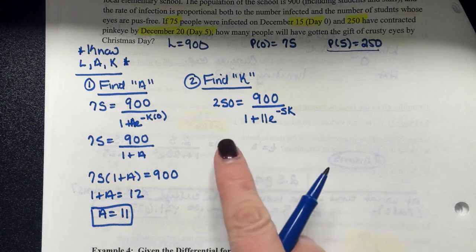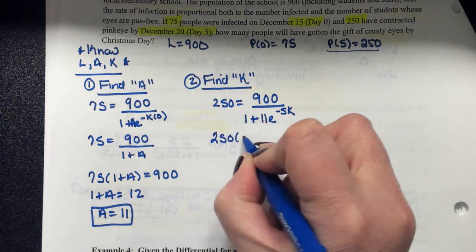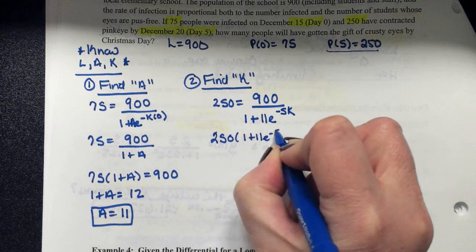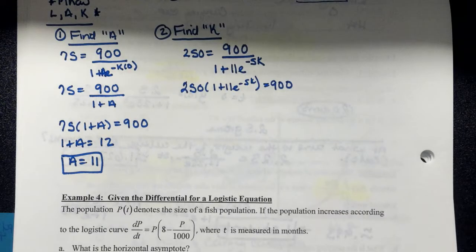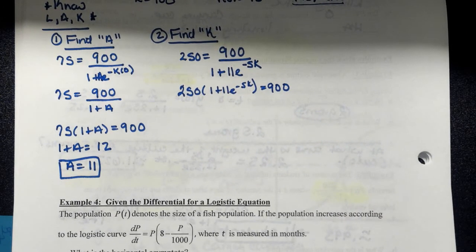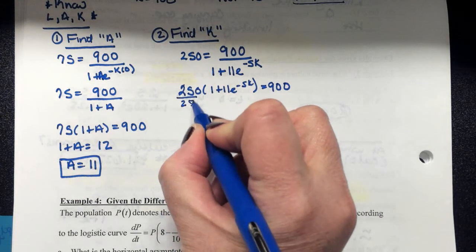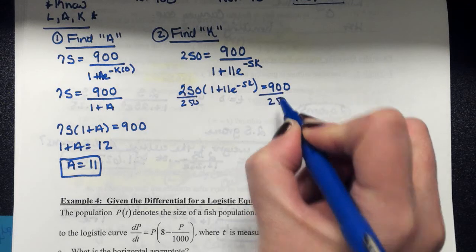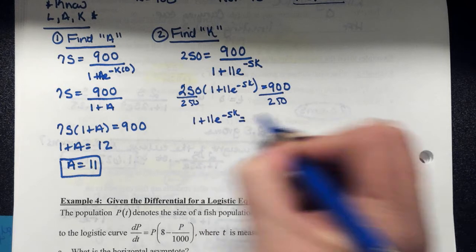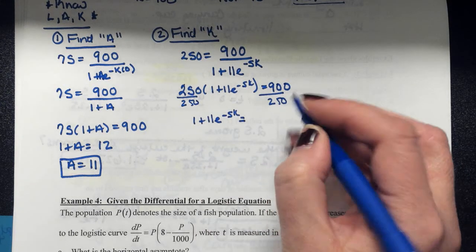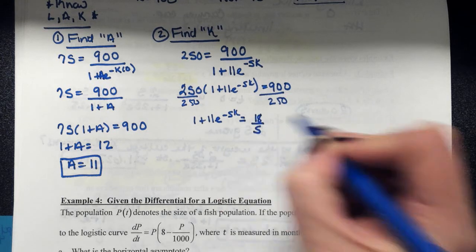Again, I'm going to solve this algebraically, so I'm going to cross multiply. 250 times 1 plus 11e to the negative 5k is equal to 900. Divide both sides by 250, so 1 plus 11 times e to the negative 5k. 900 divided by 250 is going to give me 18 over 5.